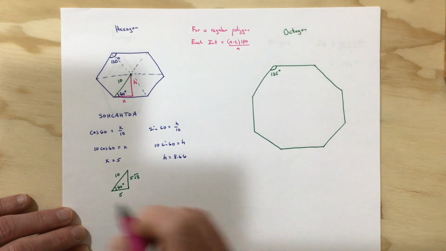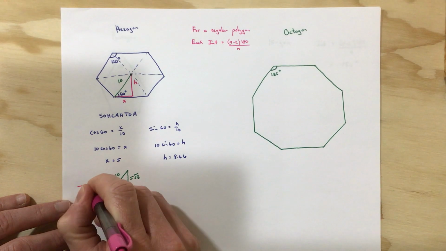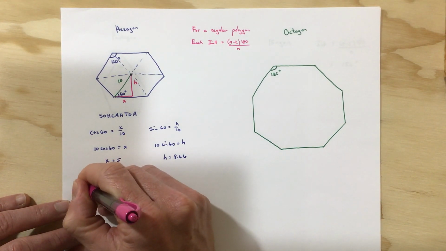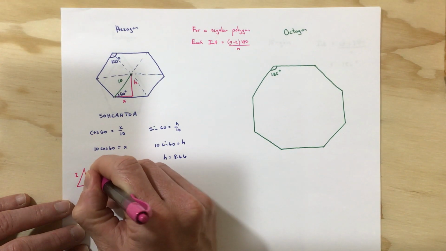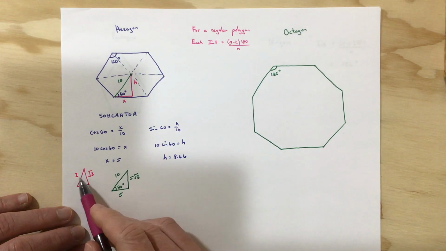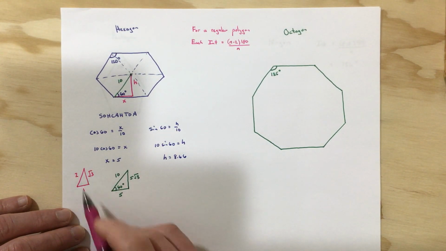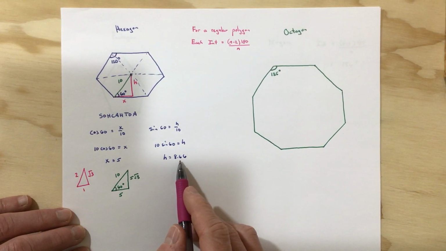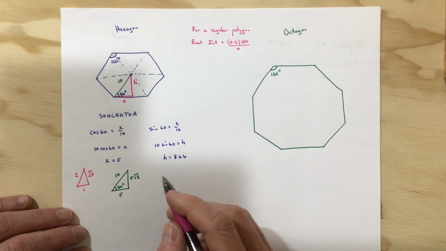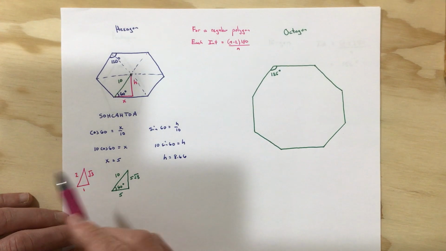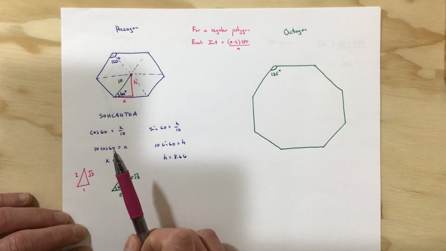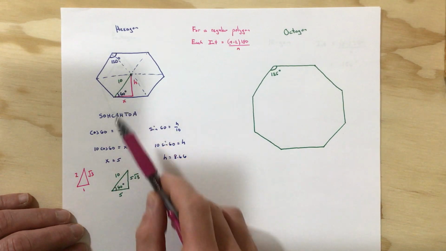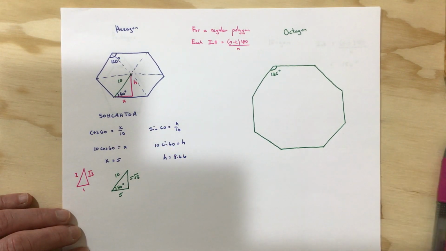We know that relationship is always true for a 30, 60, 90: 1, 2, radical 3. So if this is 10, this is 5, and this is 5 radical 3. So this ends up being 5 radical 3, and we kind of already knew that. If it wasn't a hexagon, well then we'd have to do stuff like this. So that's why I went ahead and just did it anyways. But if it's a hexagon, boom, boom, boom, we get all these things exact.